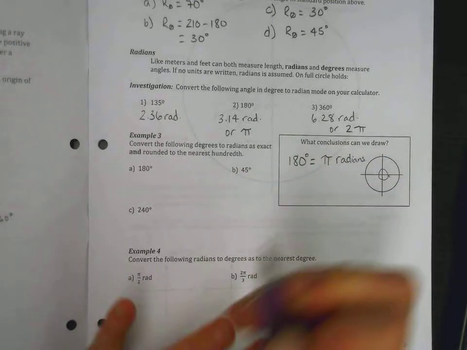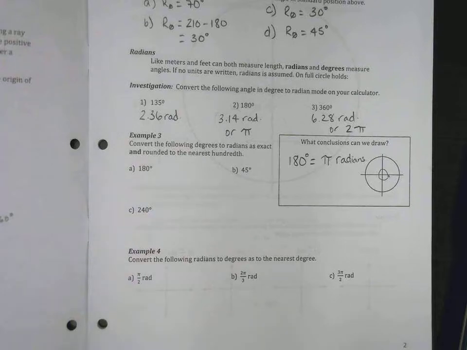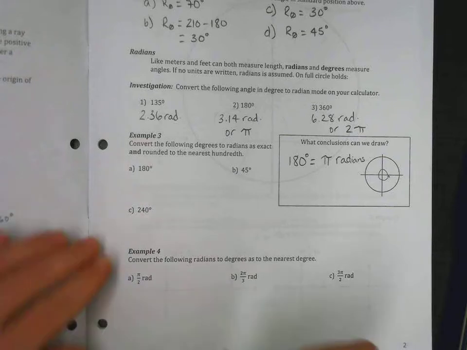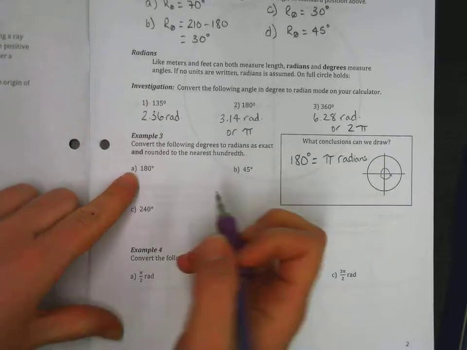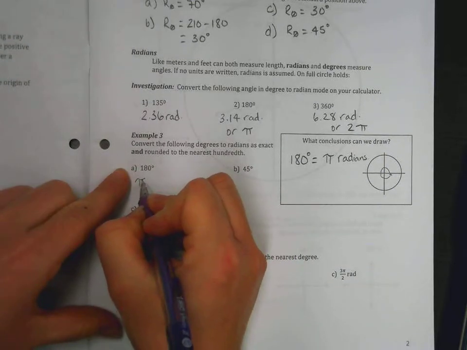Okay, so convert the following degrees to radians as exact and rounded to the nearest hundredth. So we want to give it an exact value, and then we're going to round it. So we already know the value of 180 degrees. Well, 180 degrees is equivalent to pi radians. So that's an exact answer. Rounded answer would be 3.14.